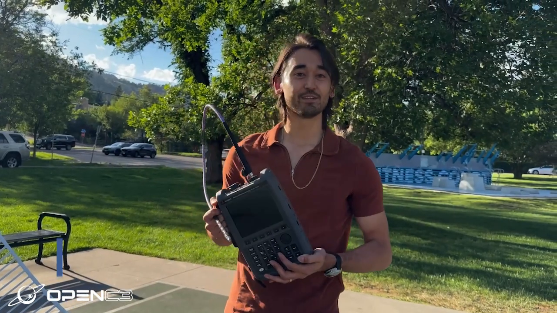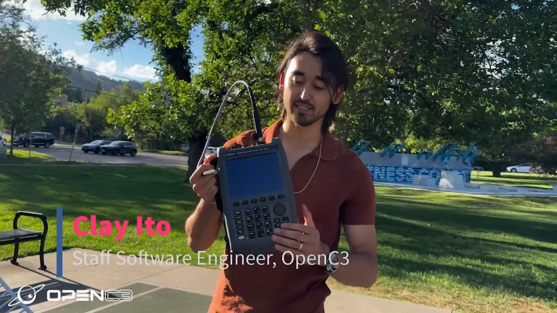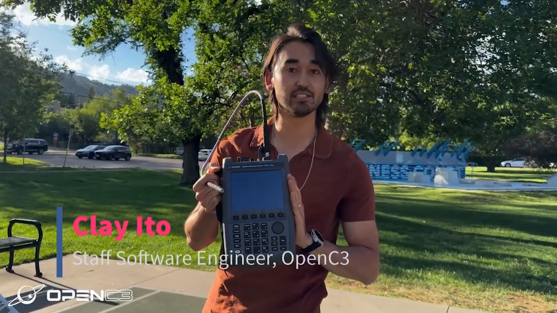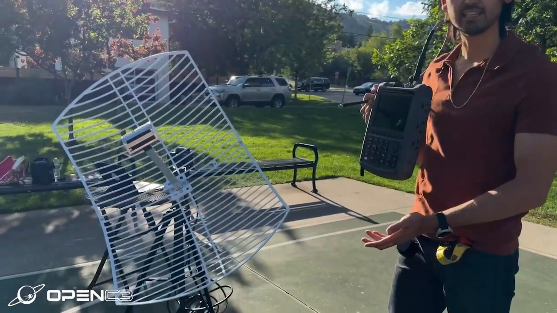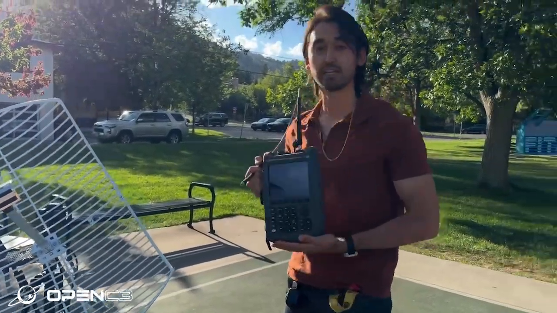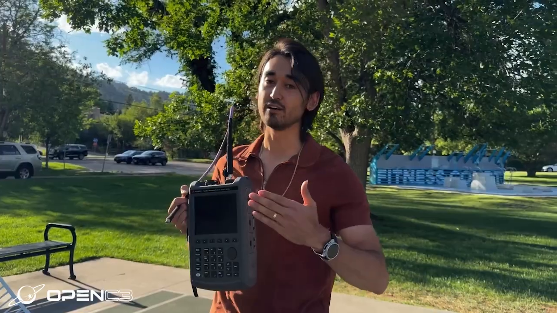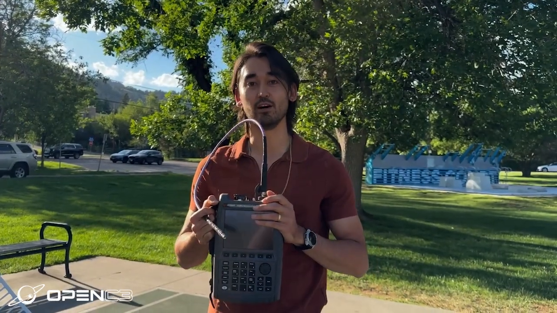Hi, my name is Clay with OpenC3, and in this video, I'll be using the Keysight Fieldfox RF Analyzer, and we'll be connecting it to this GOES-19 satellite antenna from NOAALEC, and we'll be connecting this all into Cosmos so we can see the RF data as well as the processed imagery all in one place.